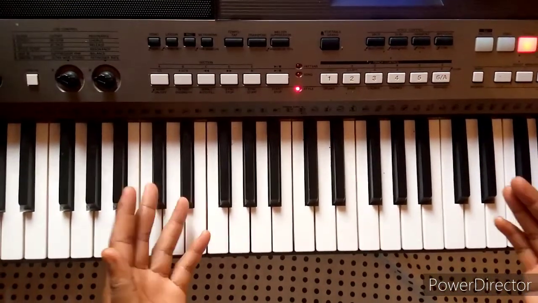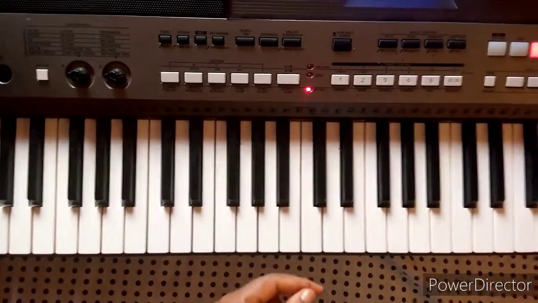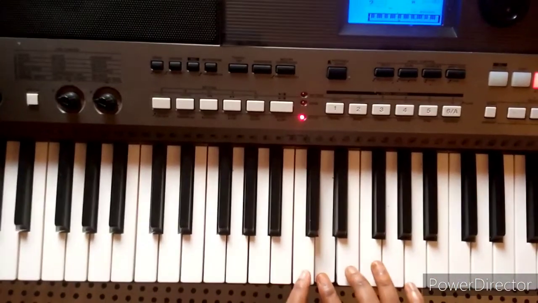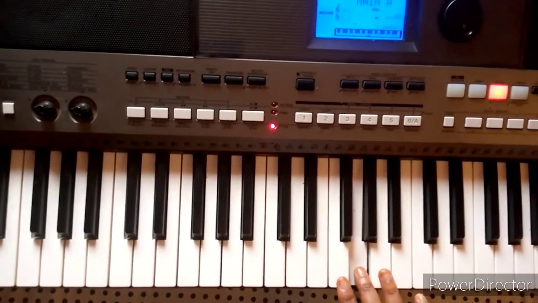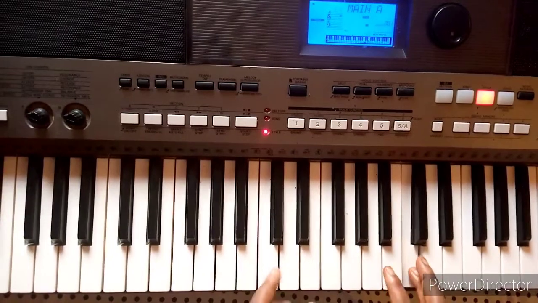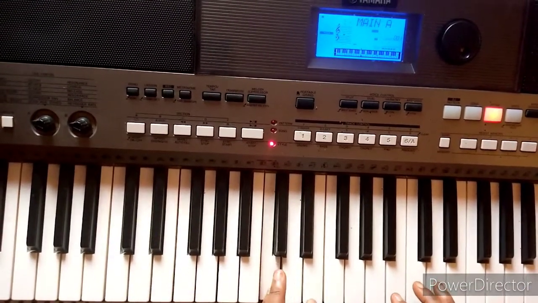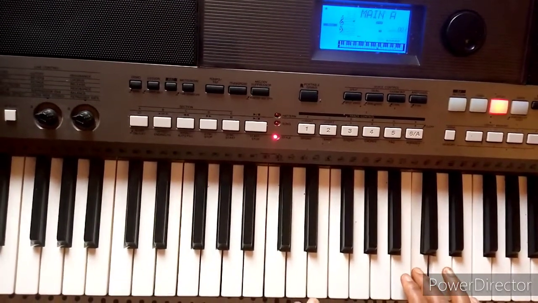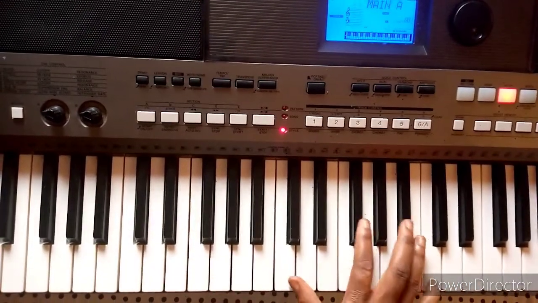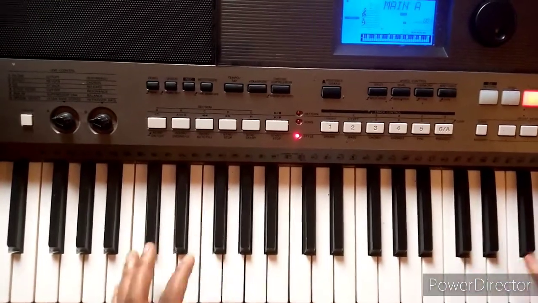Now, a scale is normally 8 notes. The 8th is the repetition of the first. So if you have this as C, this becomes D, E, F, G, A, B. Then you get this C to create a sense of balance. Now listen to the two do's that we are having here. C, C, do, do. It's the same notes but different pitches.